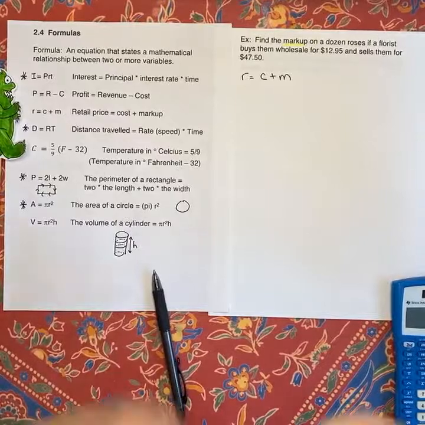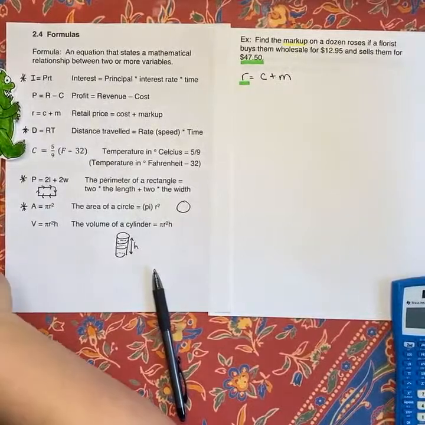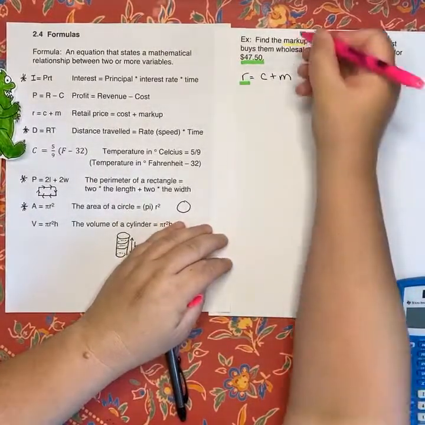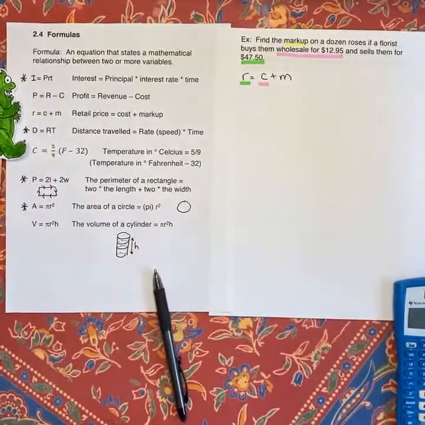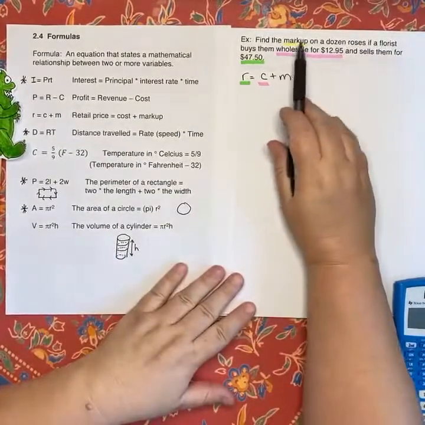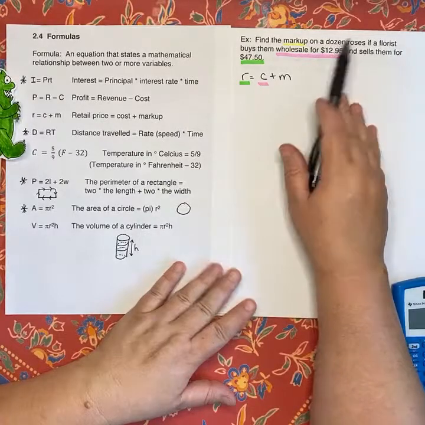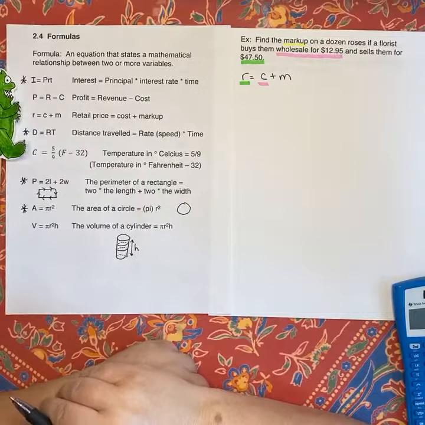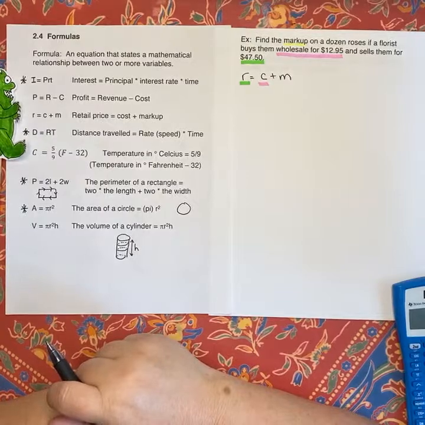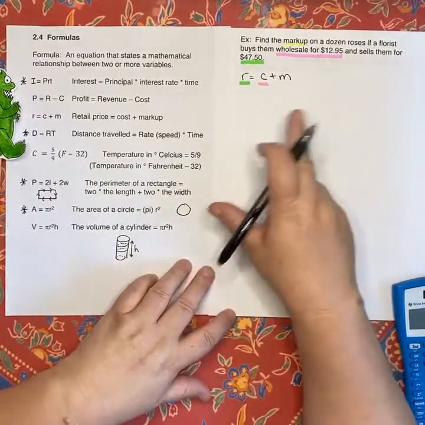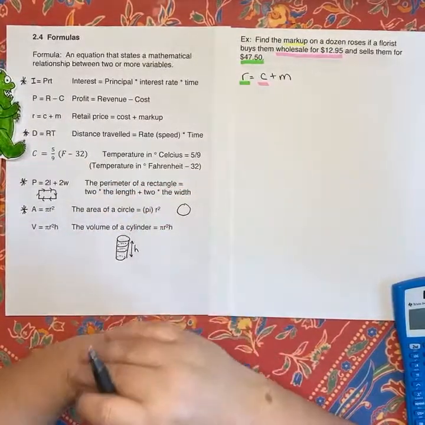Okay, so let's look through here. We got a retail price right here, and I'm pretty sure that's that. And then our wholesale cost is right there. And then I'm asked to find the markup. Now I do notice as I'm reading through this, the number, the dozen roses, is actually not important. This is a red herring. It's additional information that we're just not going to use. It doesn't ask us what's the markup for each rose. It's just the dozen roses all together. So I don't think we're going to need to use that 12.